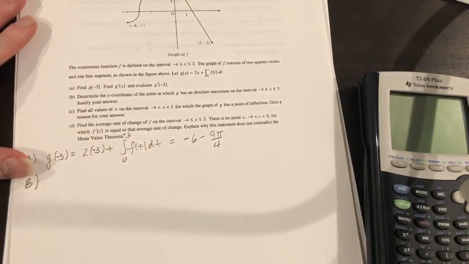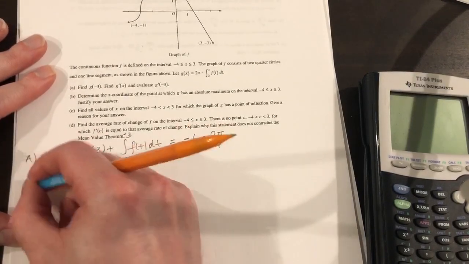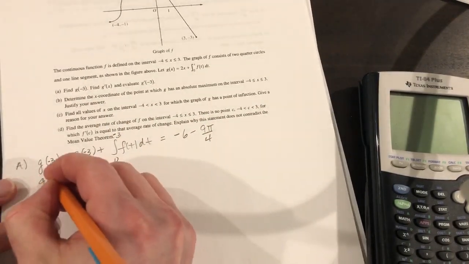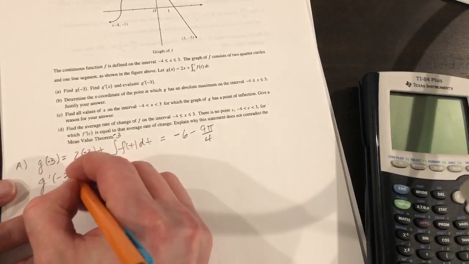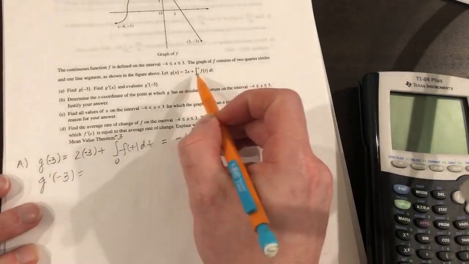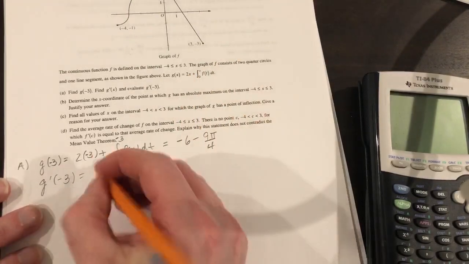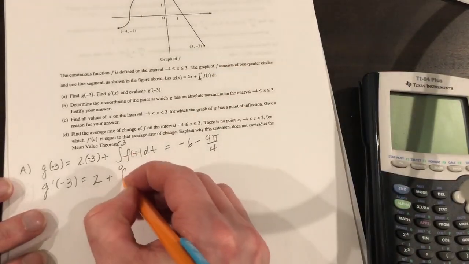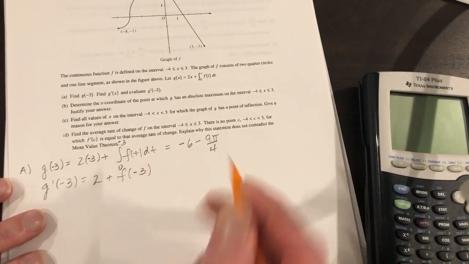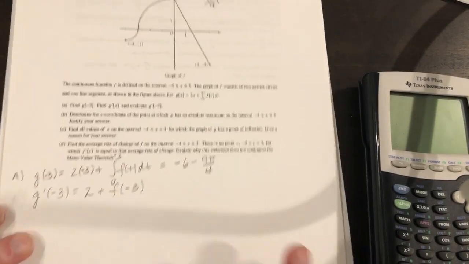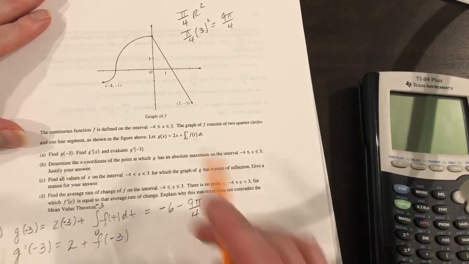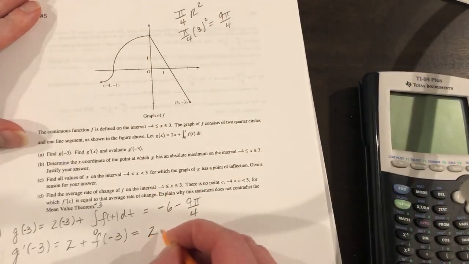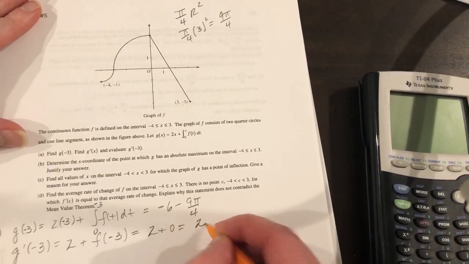Part B. Oh, we got to evaluate g prime of negative 3, sorry. Now, I want to evaluate g prime of negative 3. Okay, g prime of negative 3. So we take the derivative of this function. Derivative of 2x is 2. And the derivative of the integral is just f of x. Okay, so we're going to plug in. F of negative 3 is equal to 0. That comes out to be 2.